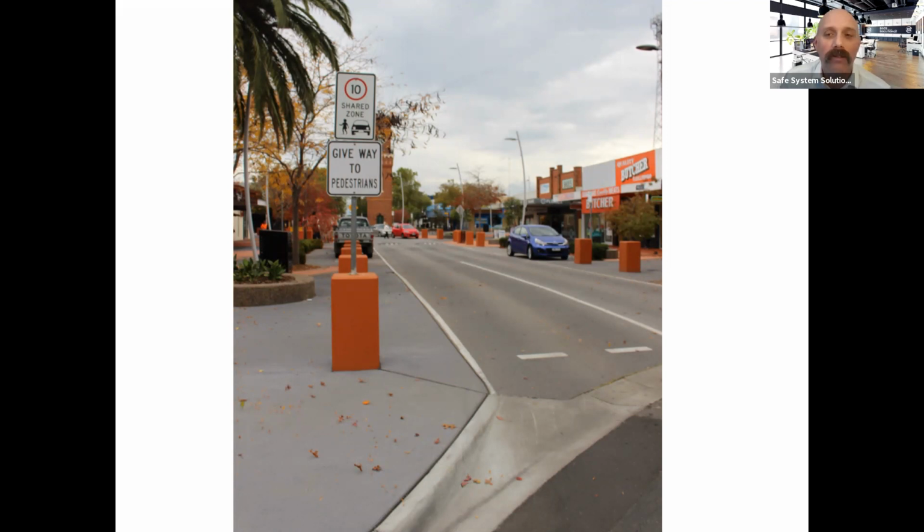But as an auditor, you're really asking, is this clear that it is a pedestrian priority area? Are the speeds going to be very low, and is there anything else that can be done around?